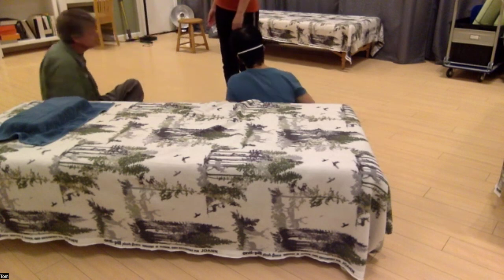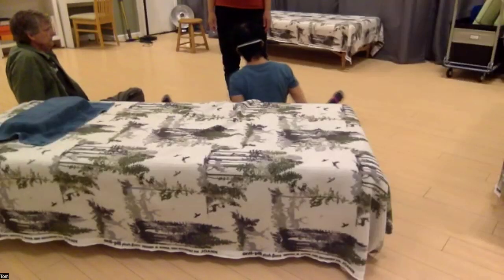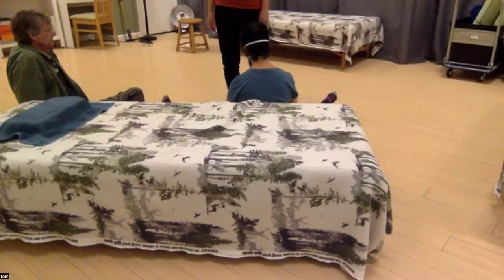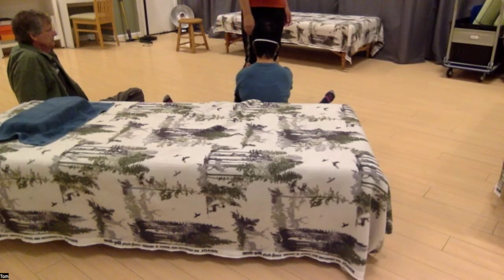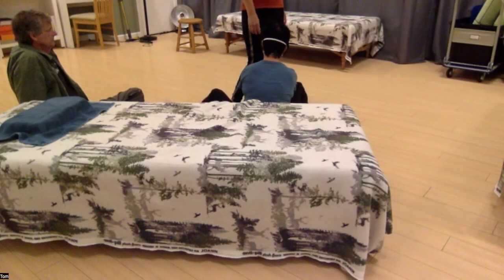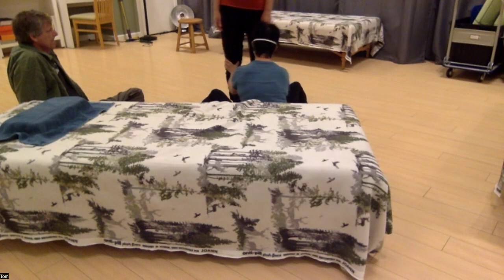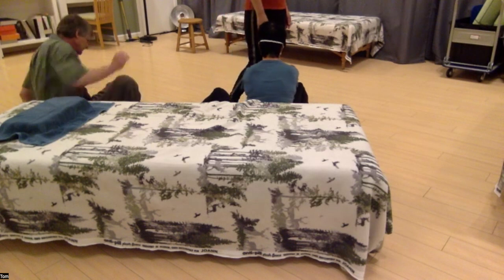Can I just feel it with me? Because Tom helped me with this last weekend. Just go to the left side. Oh, yeah.